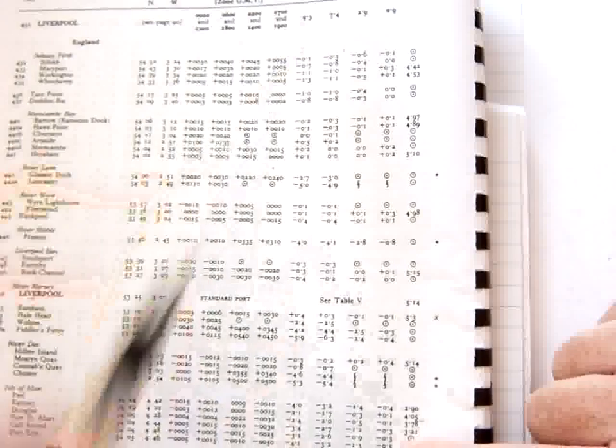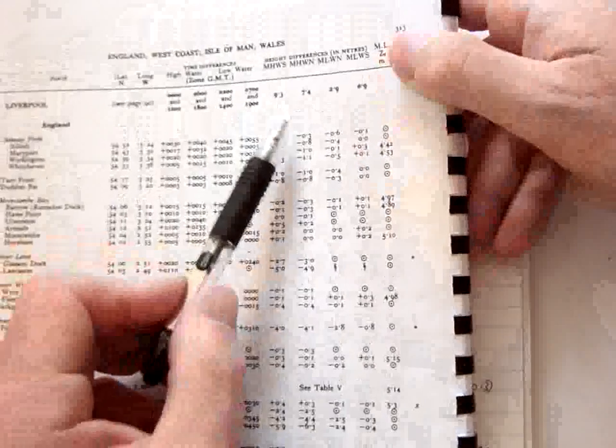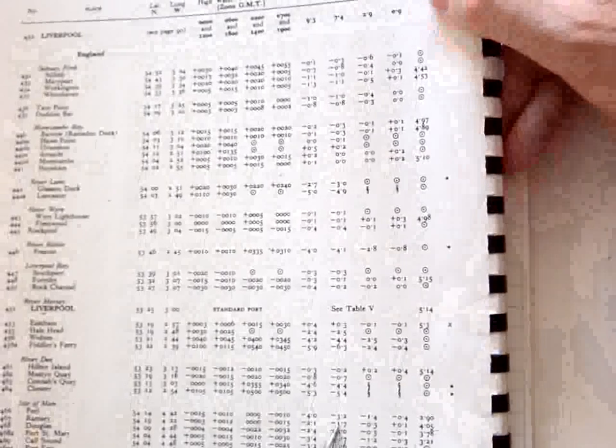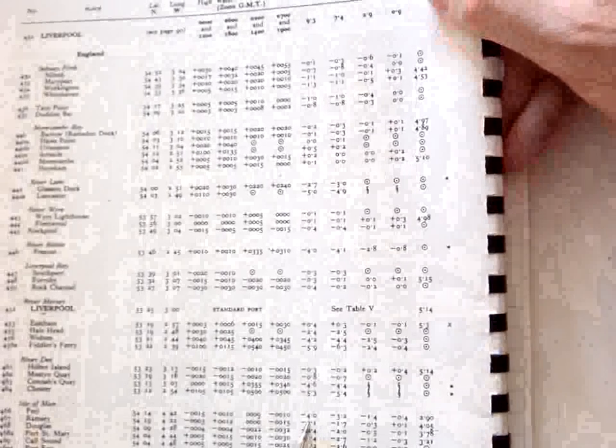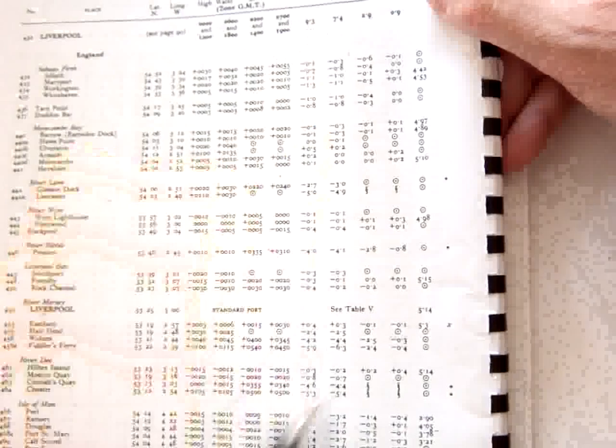Had it been 7.4, we'd have just put -3.2. But as you can see, our high water is 9, so it falls somewhere between 7.4 and 9.3. So our correction for Peel must fall somewhere between -3.2 and -4. So it's a case of interpolating and finding the value.